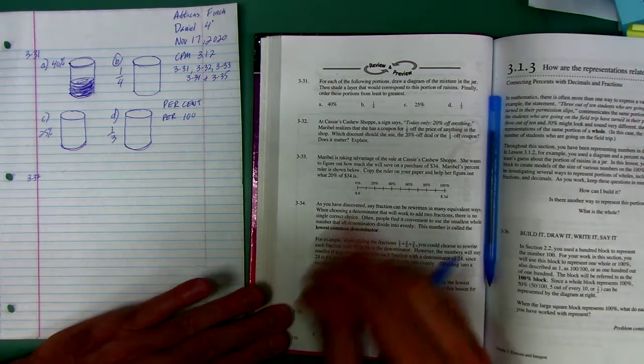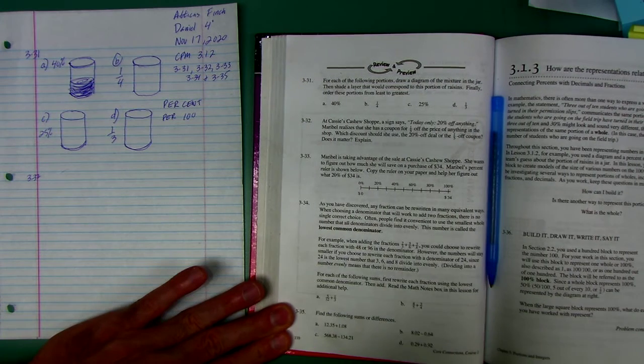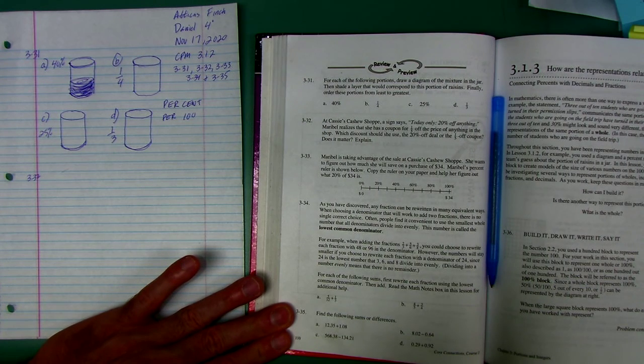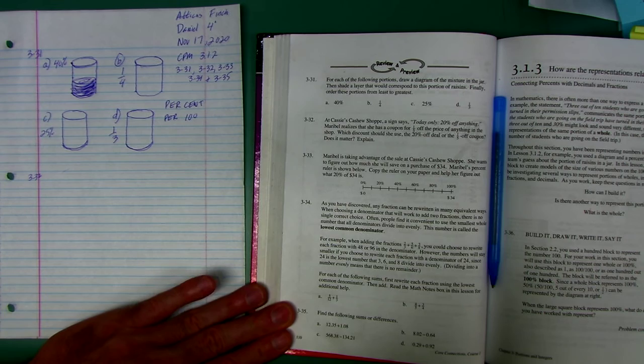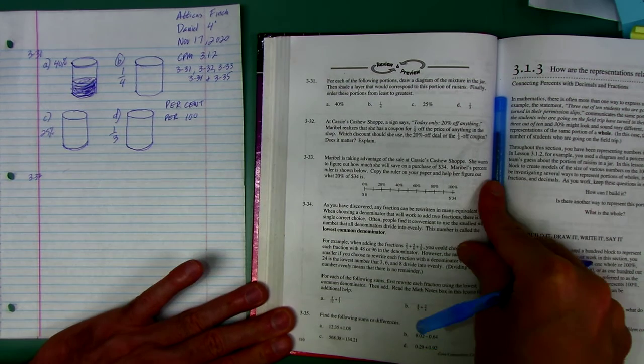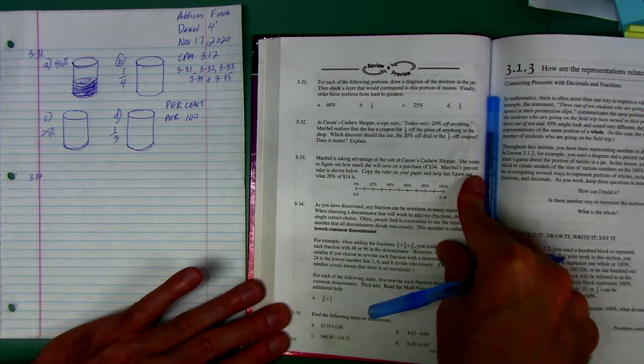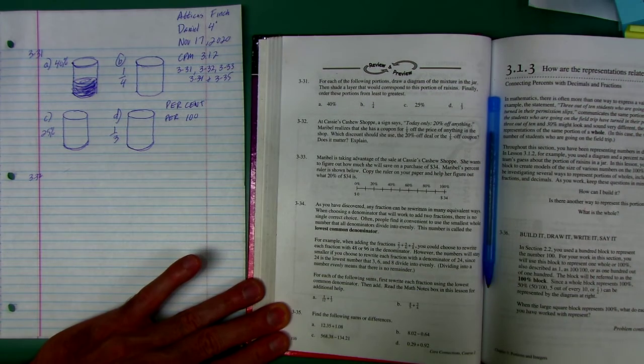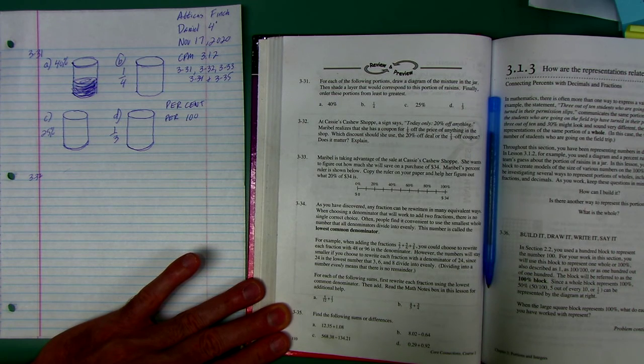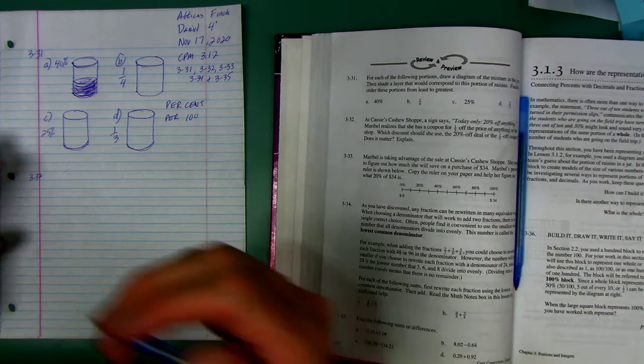All right, at Cassie's cashew shop, a sign says, today only 20% off of anything. Maribel realizes she has a coupon for 1/5 off the price of anything. Which discount should she use? The 20% off deal or the 1/5 coupon? Does it matter?